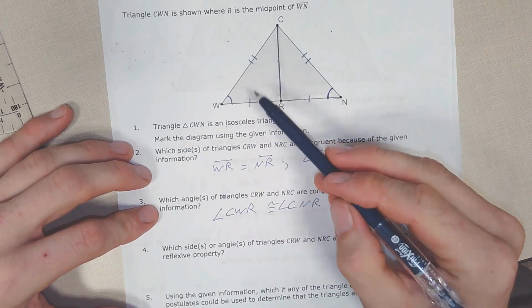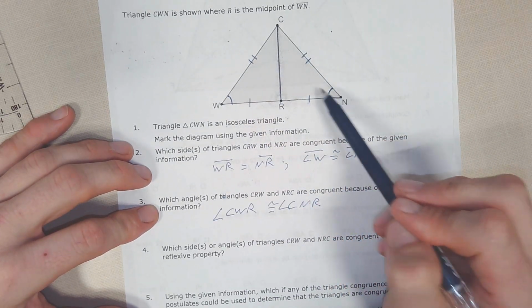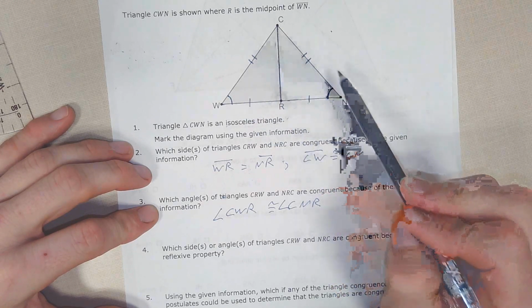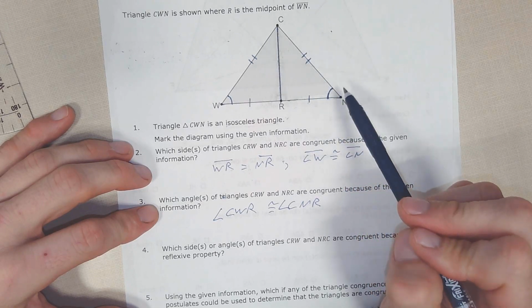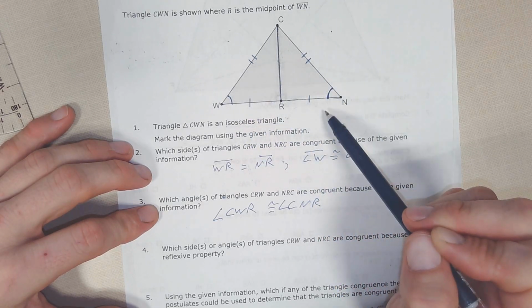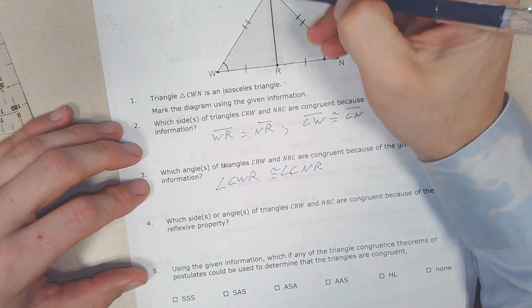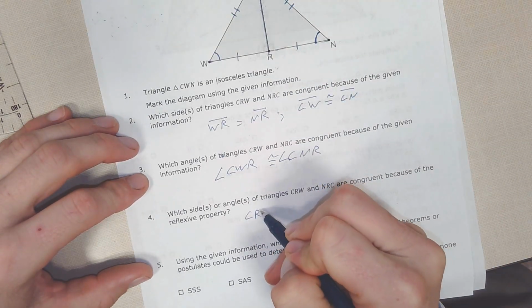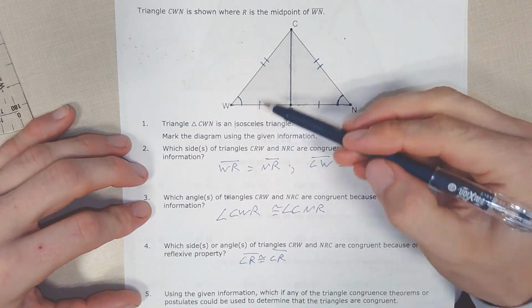So these two angles must be congruent because this was an isosceles triangle, and in order for these sides to be the same length, these must have been the same angle. Definition of an isosceles triangle, right? And then because of the reflexive property, CR is congruent to CR. Right, that's the middle length here.